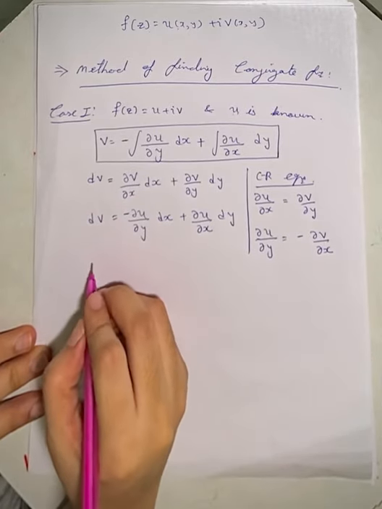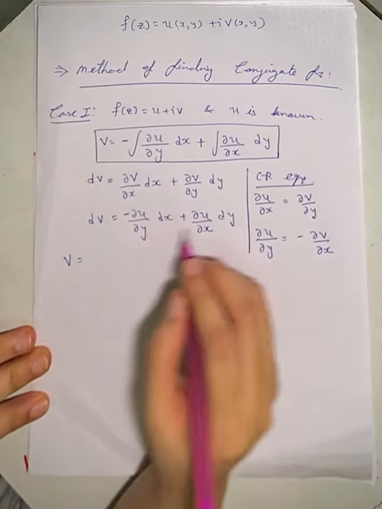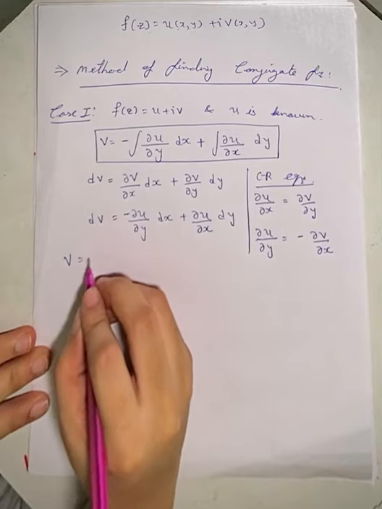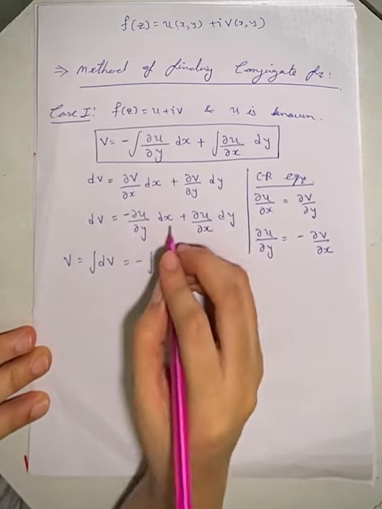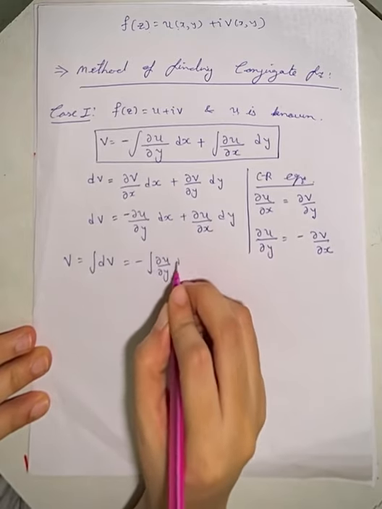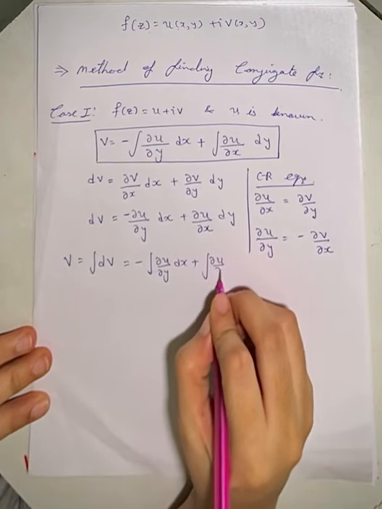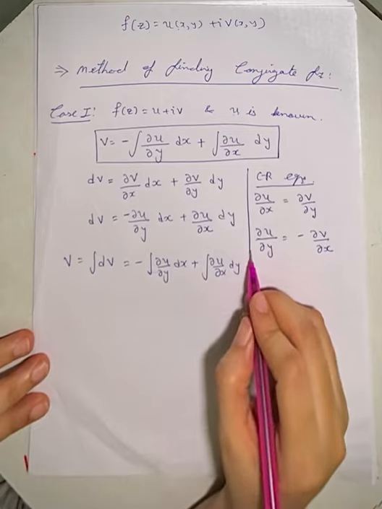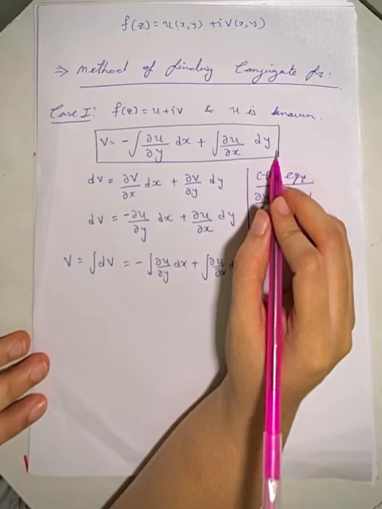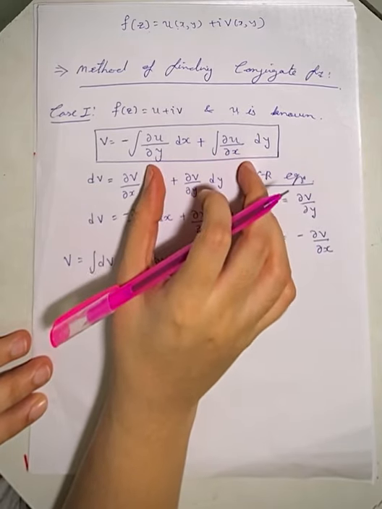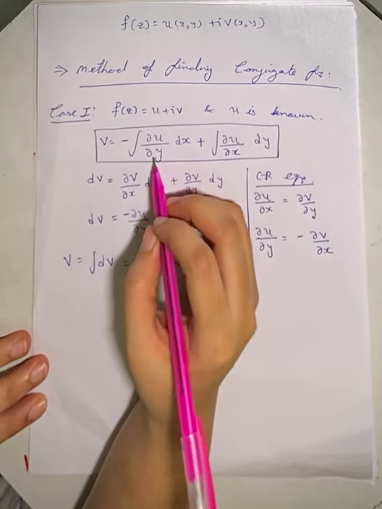Now if I want to find v, then I will just integrate on both sides. So v is the integration of dv, which equals the integration of the first term and the last term. So this itself is the result. If we remember this relation, then we just quickly plug in these derivatives.